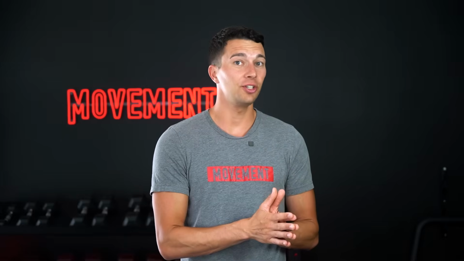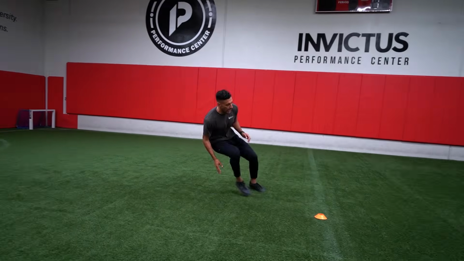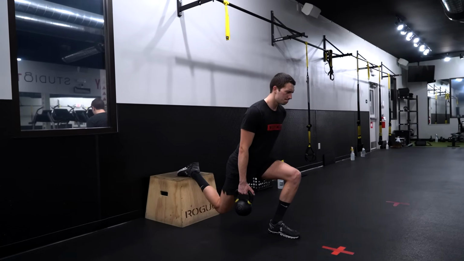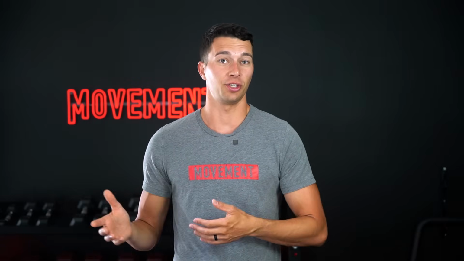But hip internal rotation is a key movement for athletic movements like change of direction and cuts and rotational control. And it's even important for having stability in something like a Bulgarian split squat. So here's the self-test to figure out your hip internal rotation range of motion.